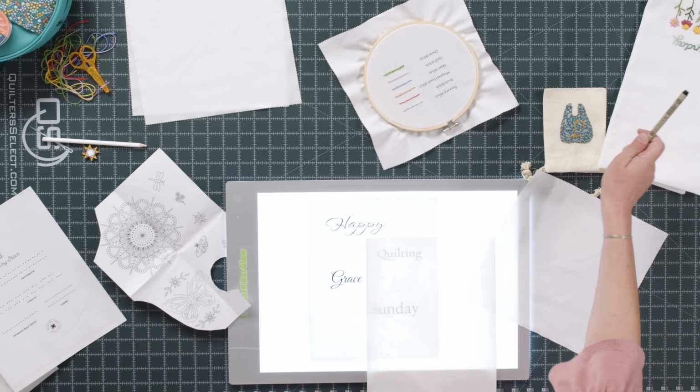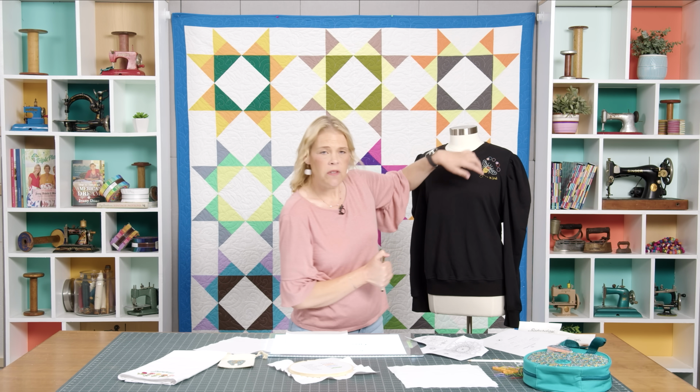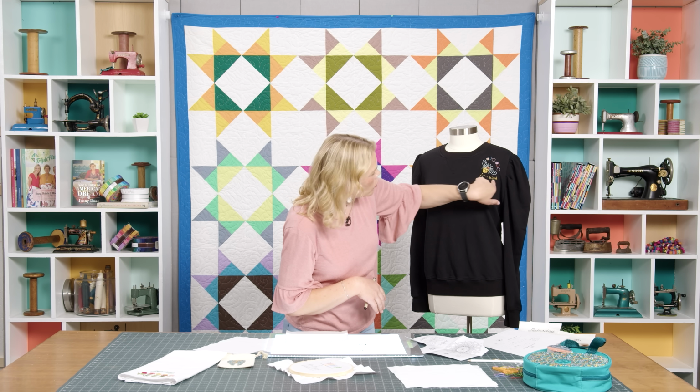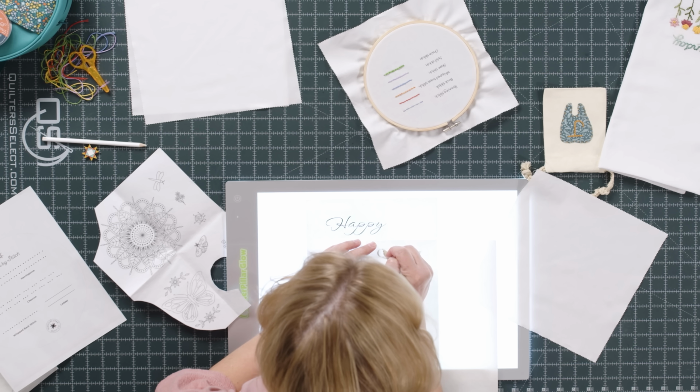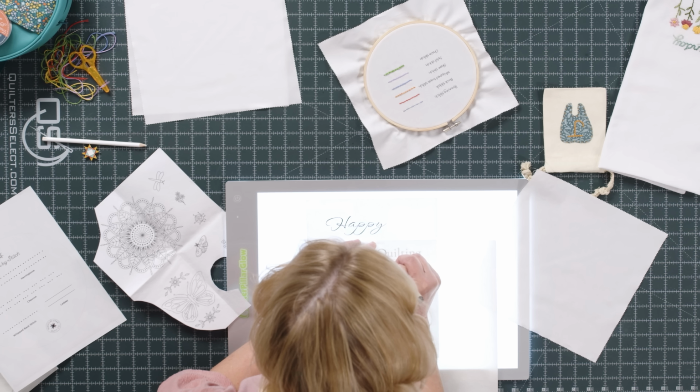I did that for this one right here. So I combined this little bee that comes in our beginner's kit and is also available as a download with the word kind. I printed it out and traced it onto my paper. I'm going to trace this one.